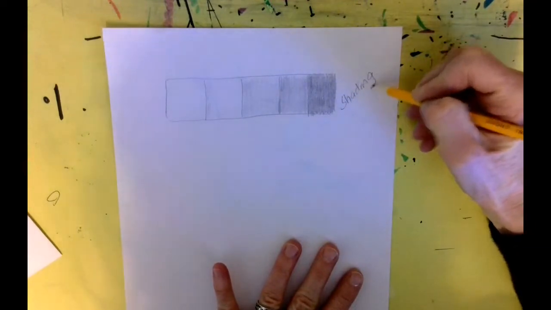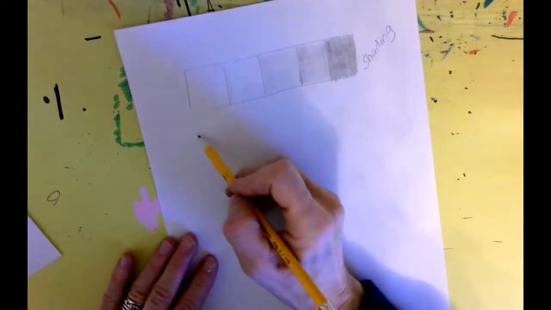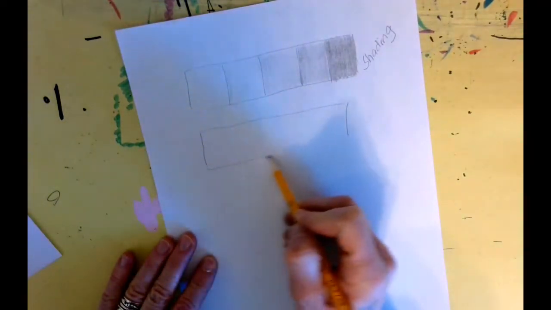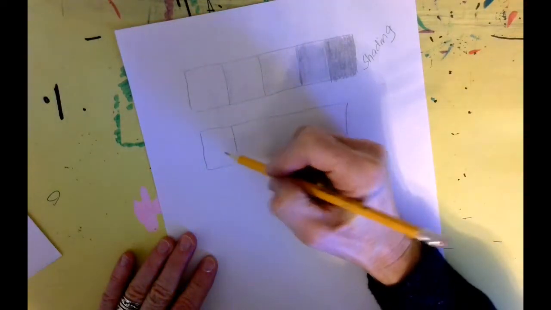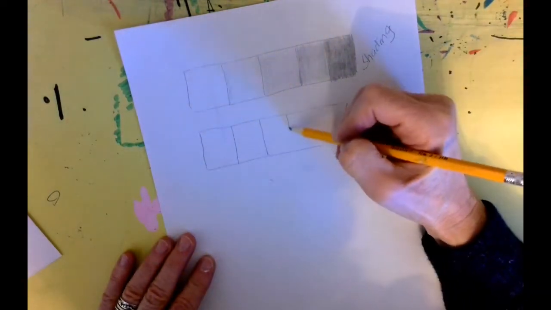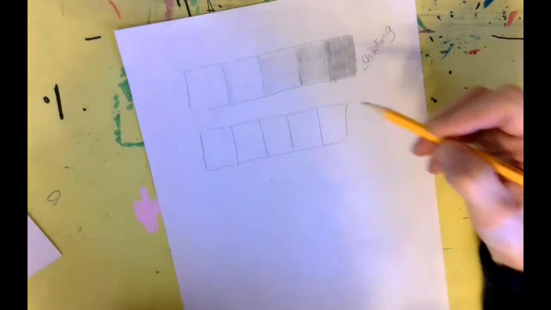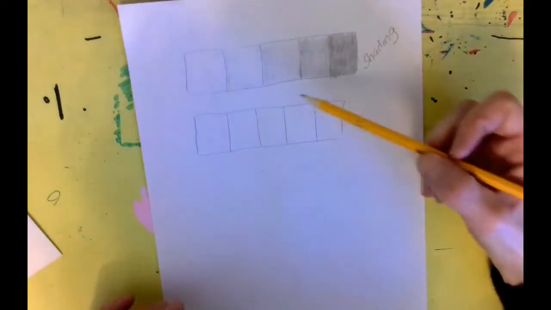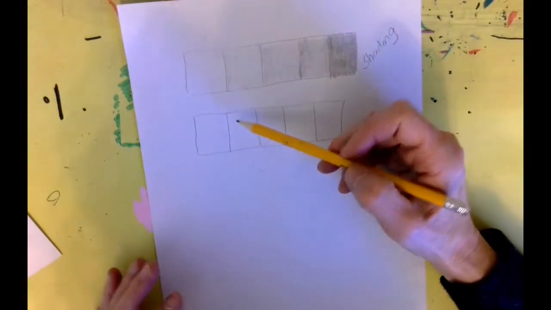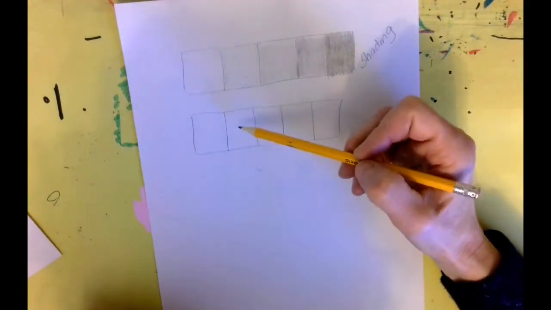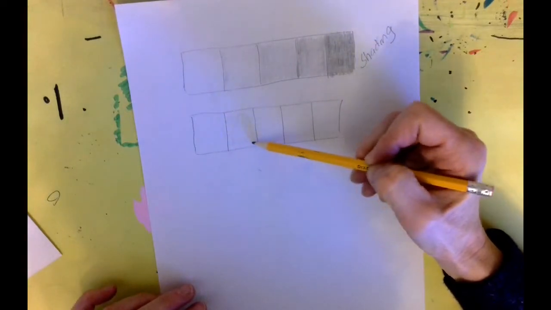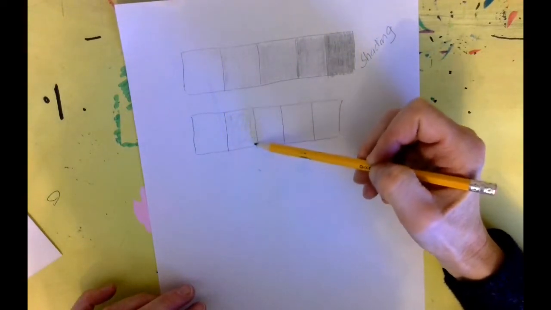I want to show you another technique that you can use to create a value scale. So I'm going to make another set of boxes. Remember, don't make them too big. And that will be white. That's going to be our lightest value. And for this one, we're actually going to do some scribbling. So again, you're going to hold your pencil towards the end, and you're just going to be making, some people call this scrumbling.